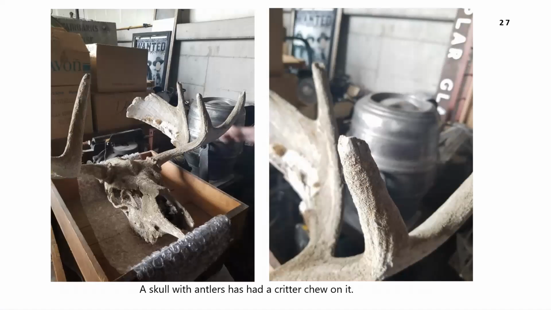Here's another example. This is a pair of antlers stored at an offsite location, and a rodent has been chewing on the tips of the antlers because our collections are very tasty for them.